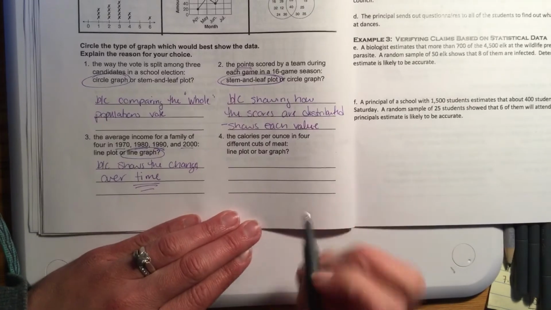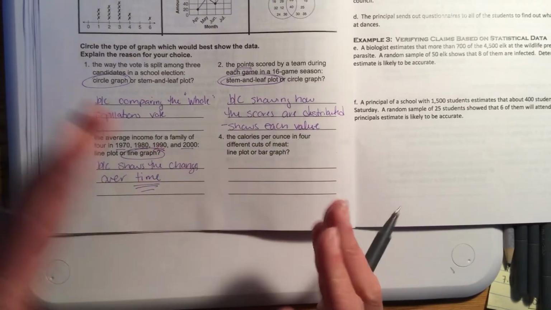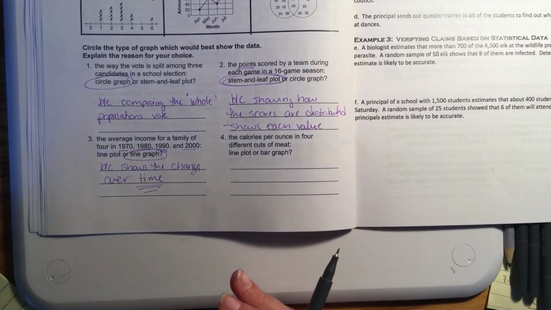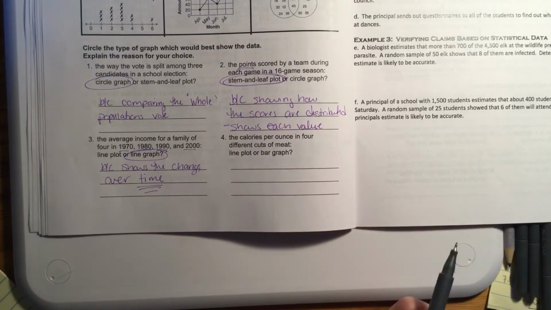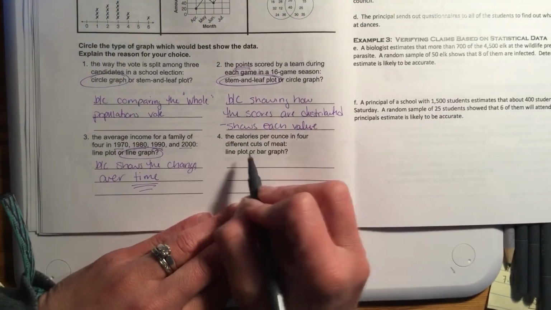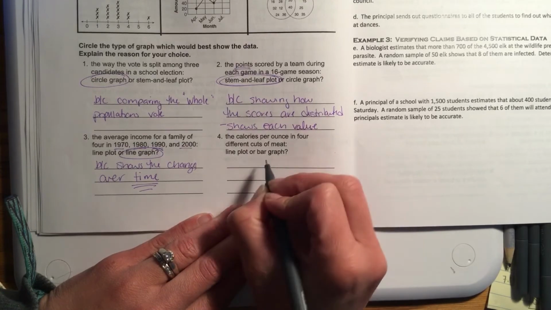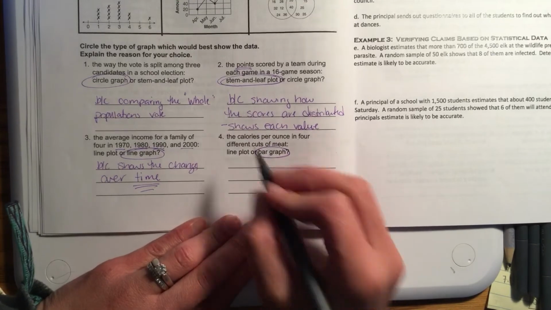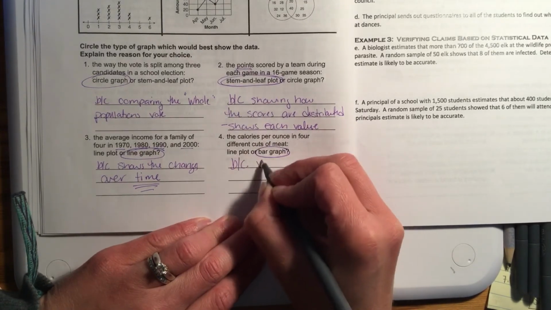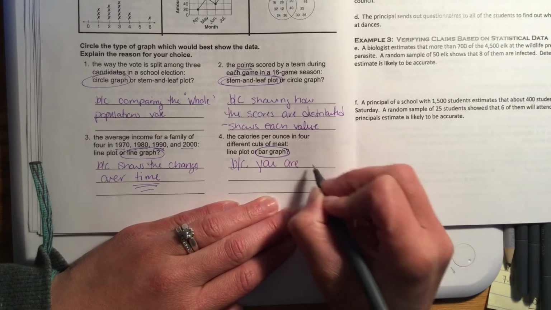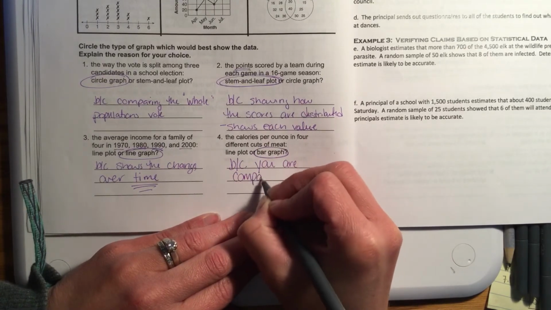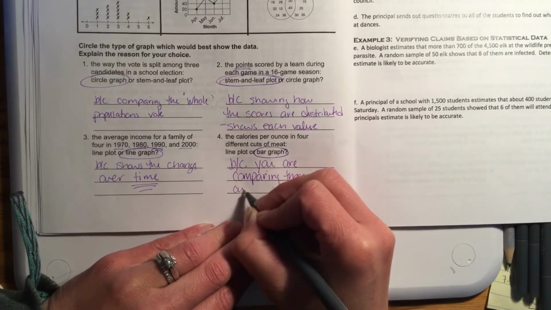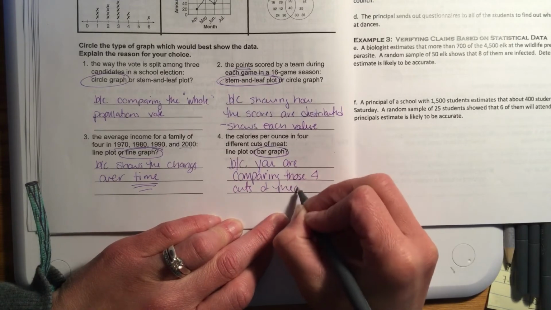Okay, the calories per ounce in 4 different cuts of meat. So let's say you had chicken, you had beef, you had pork, you had fish. I don't know if they consider fish a meat, but then you're comparing, okay? And so you would use a bar graph. You're not showing meat over time, you're comparing. So you'd use a bar graph because you are comparing those 4 cuts of meat.